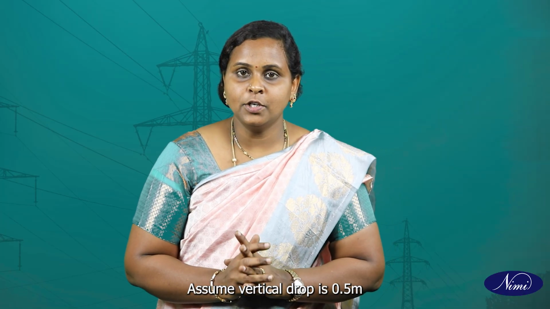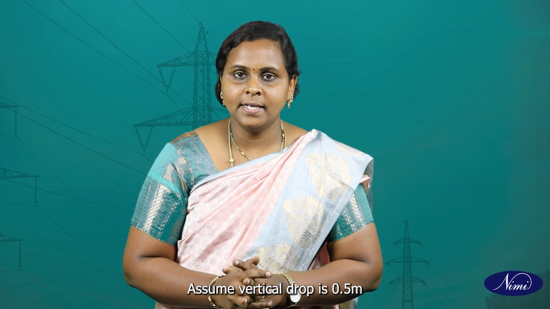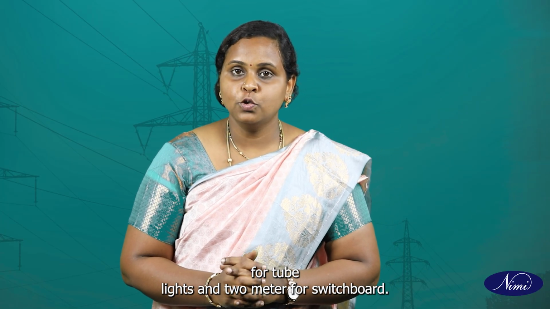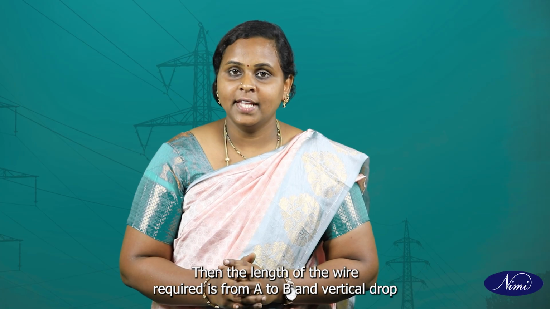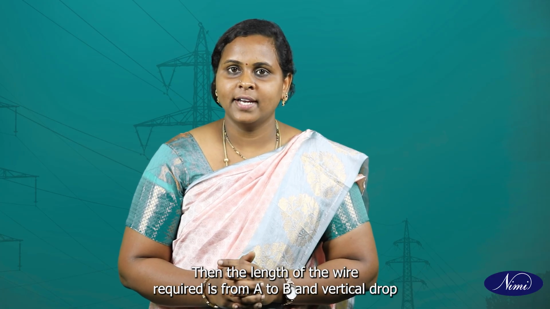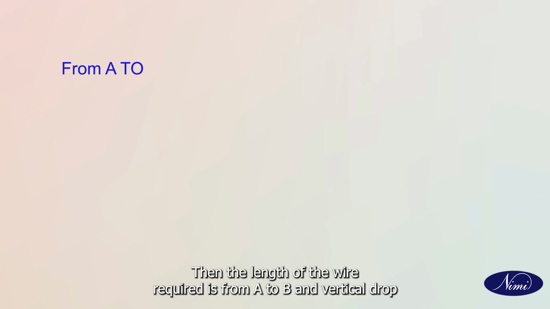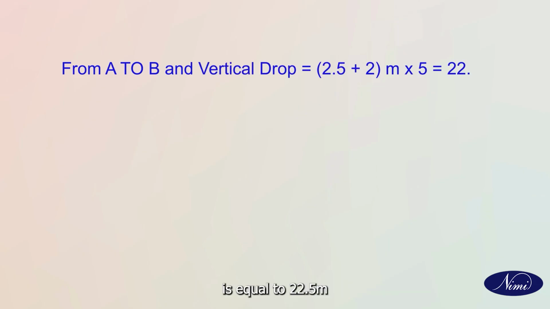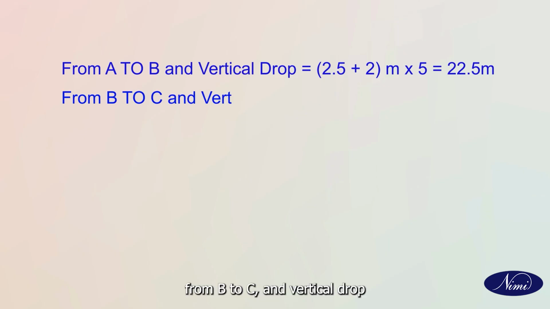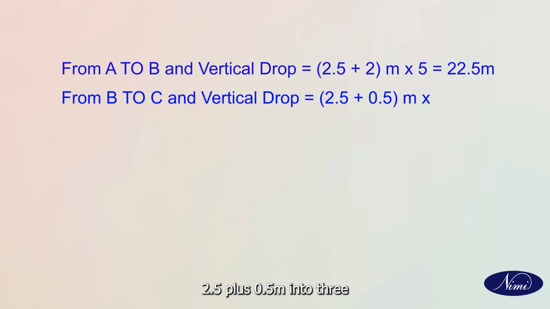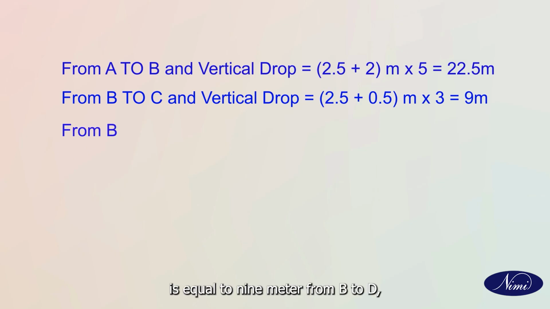Assume vertical drop is 0.5 meter for tube lights and 2 meter for switchboard, then the length of the wire required is from A to B and vertical drop, 2.5 plus 2 meter into 5 is equal to 22.5 meter. From B to C and vertical drop, 2.5 plus 0.5 meter into 3 is equal to 9 meter.